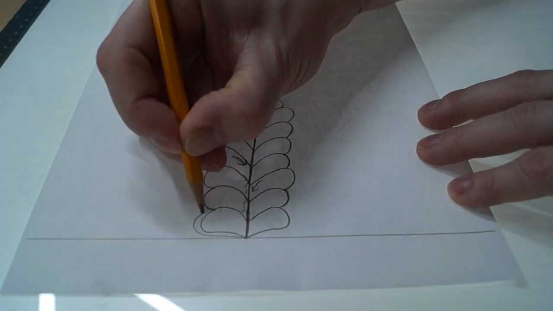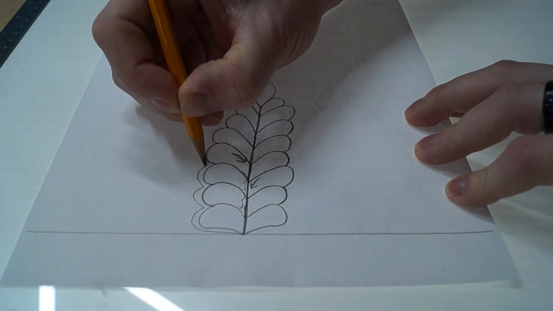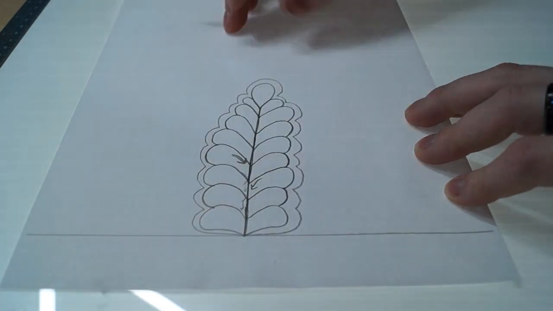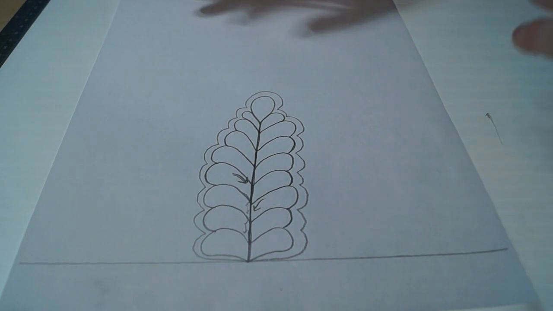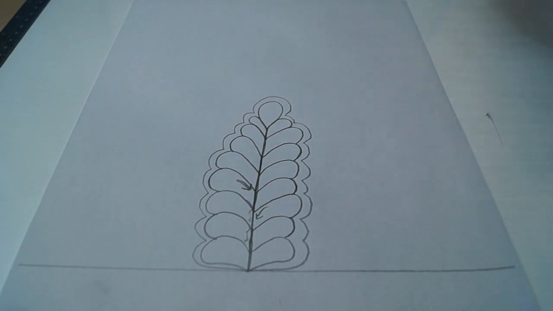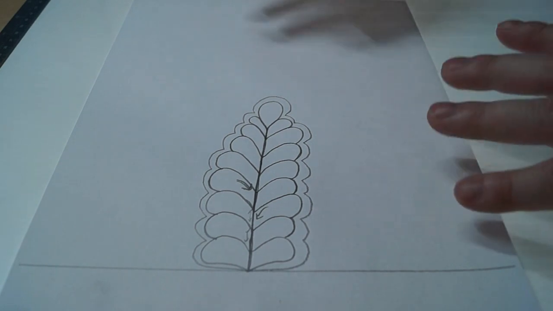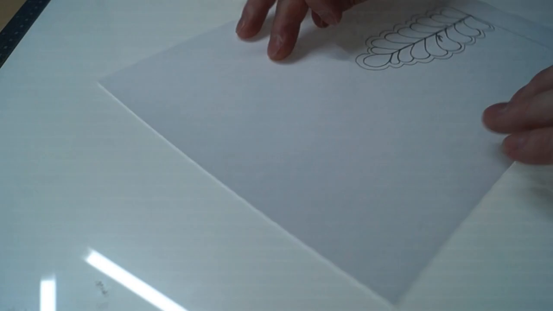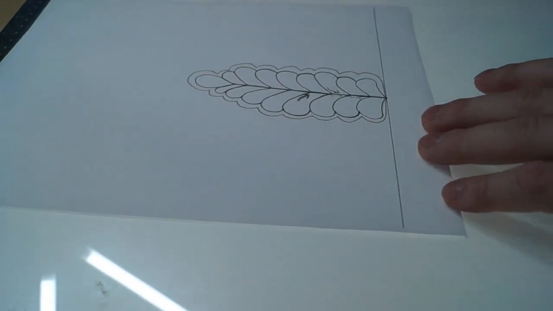And I would echo this whole feather. Echoing, I find, is the key to all free motion. I can't say it enough. Echoing pops everything, it borders everything, it frames it to say, wow, look at this pattern over here. So let's start another one, and we'll do a curved one this time.